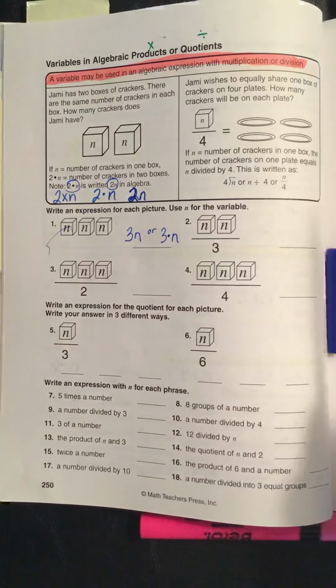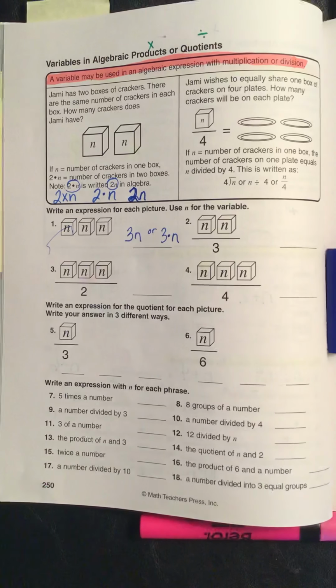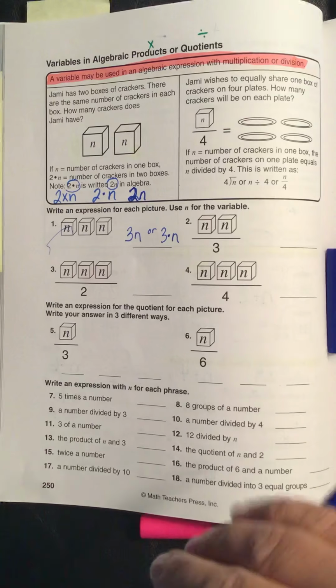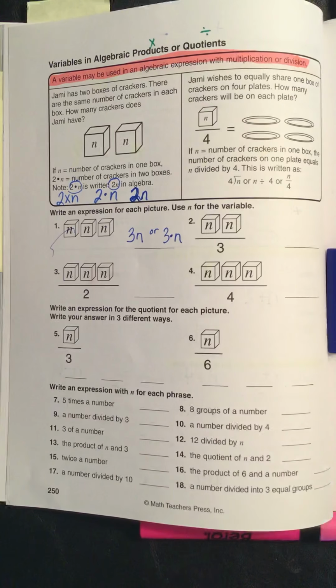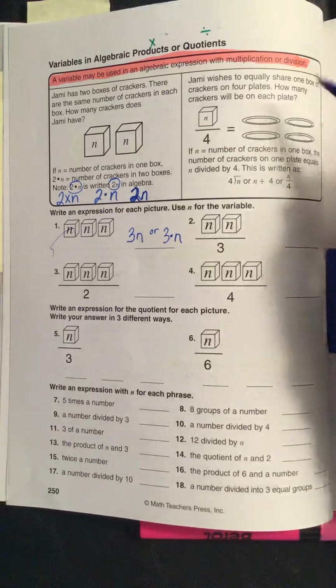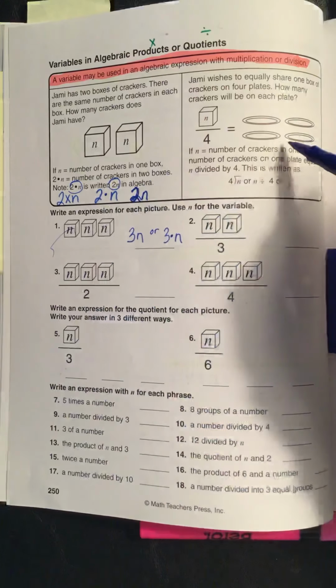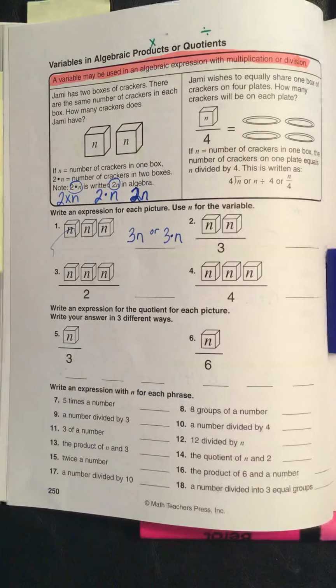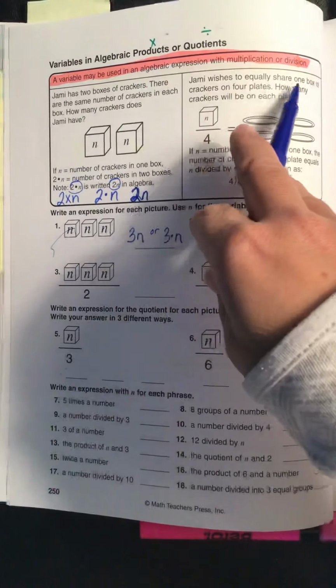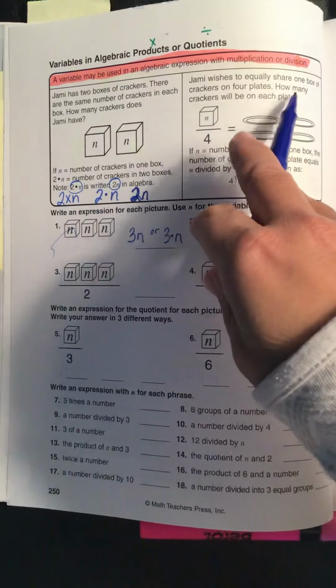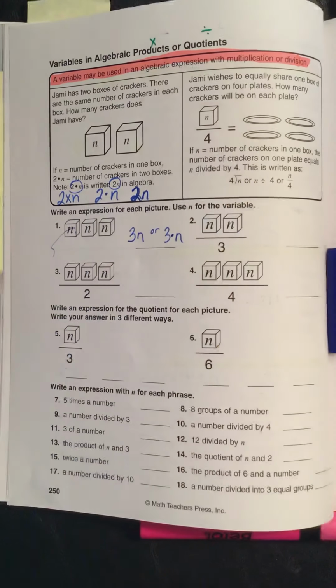Jamie wishes to equally share 1 box of crackers on 4 plates. So when we break things up from groups, we're dividing. So this is our division. Sets of, these are dividing when you're sharing something. So she wishes to equally share 1 box on 4 plates. How many crackers will be on each plate?